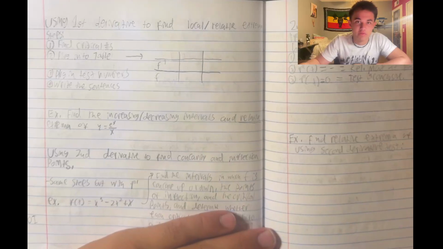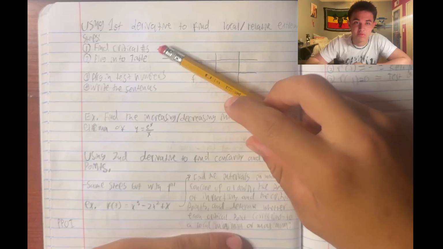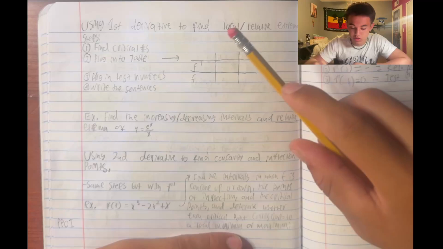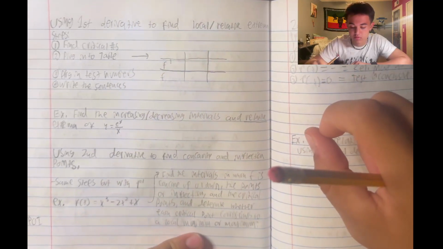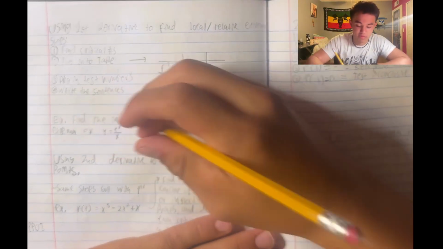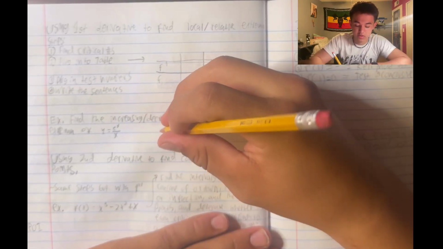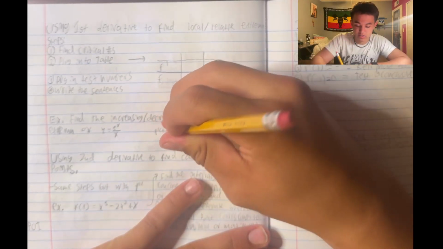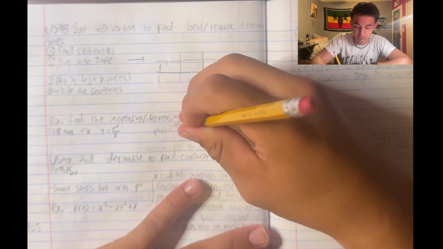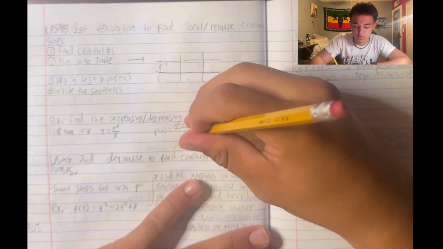Now we got to use the first derivative to find local and relative extrema. So the steps: we got to find critical numbers, plug them into a table, plug in test numbers, and then write the sentences. So find the increasing and decreasing intervals and relative extrema of y equals e to the power of x over x. Sounds pretty crazy. So f prime of x is going to be equal to e to the x times x minus e to the x over x squared.